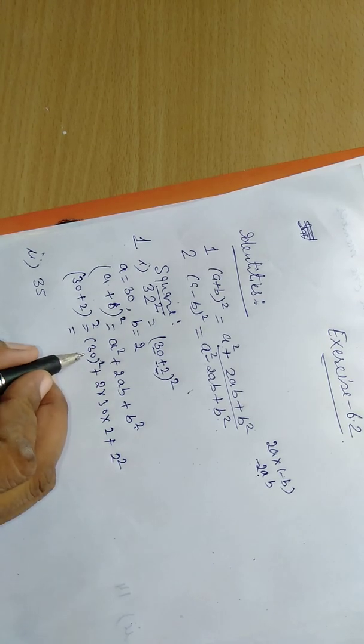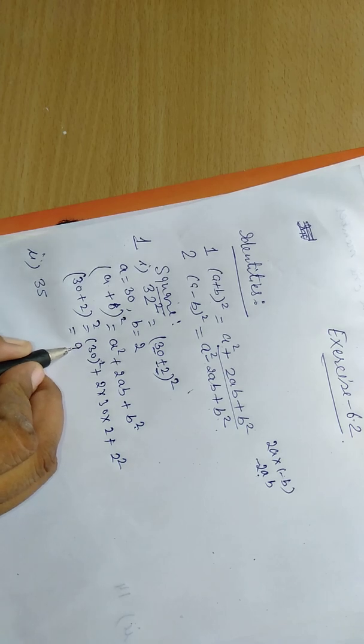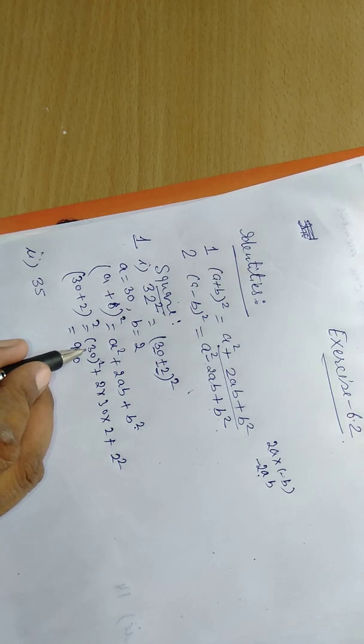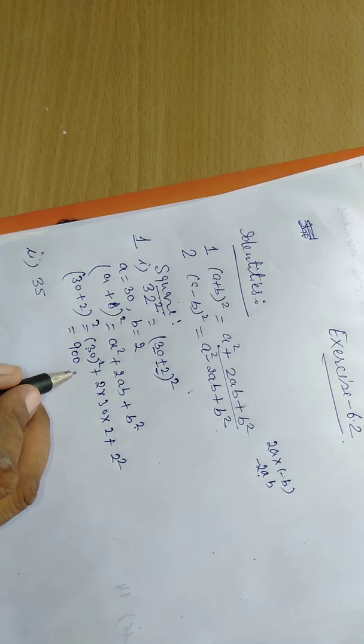So 30 square, you can find as 3 square into 10 square, right? 3 square is 9, 10 square is 100. When 100 is multiplied by 9, you will get 900. So you can directly write 3 square is 9, 10 square is 100, so 100 into 9 is 900.